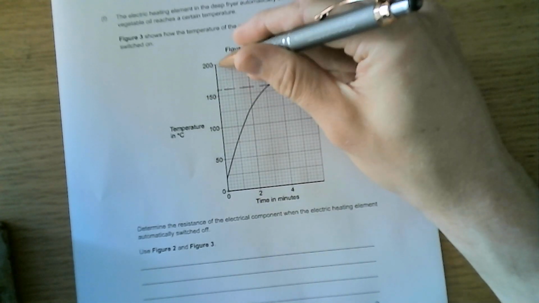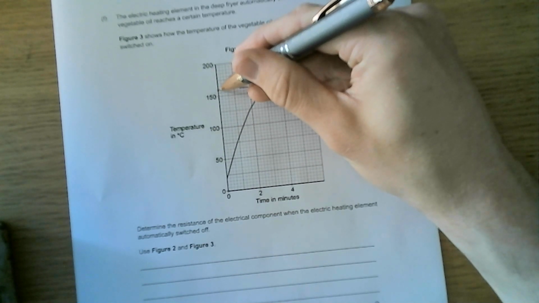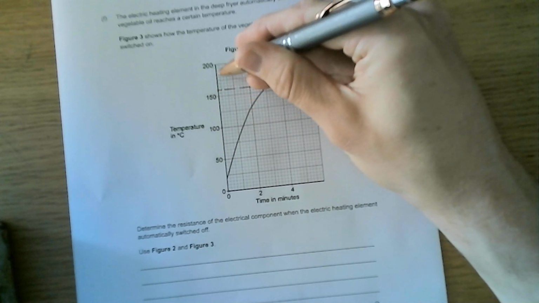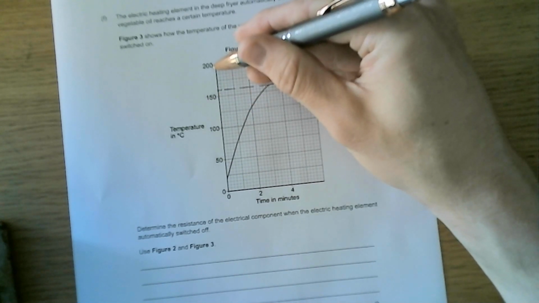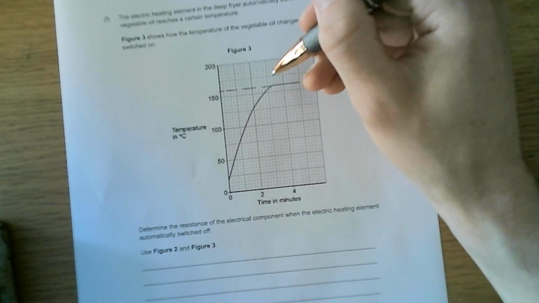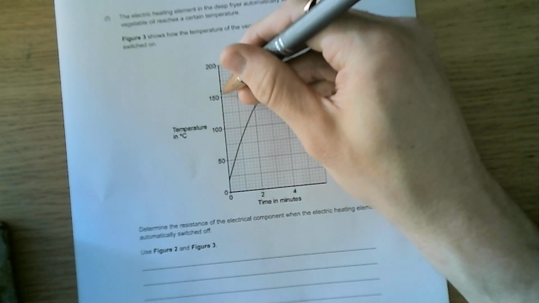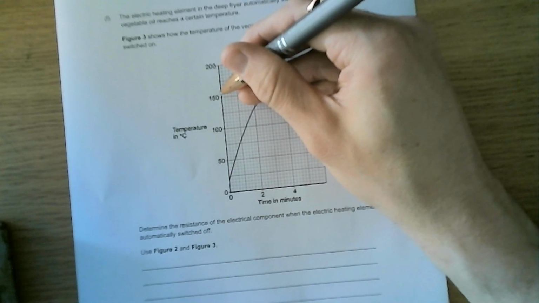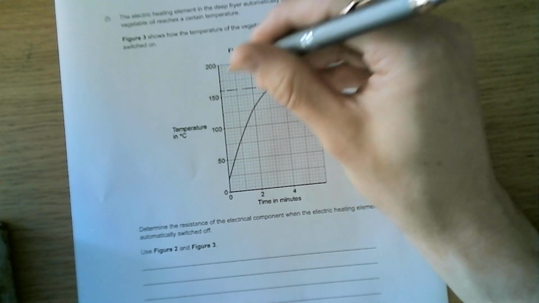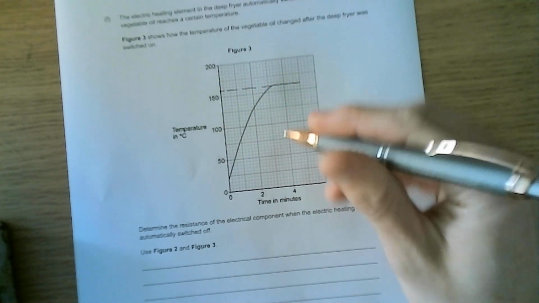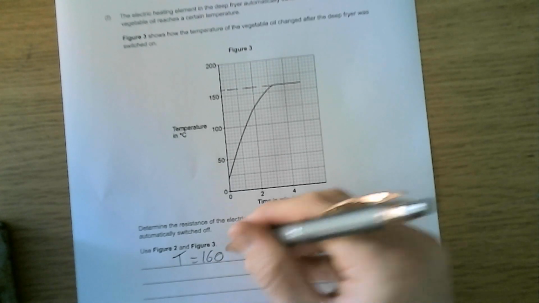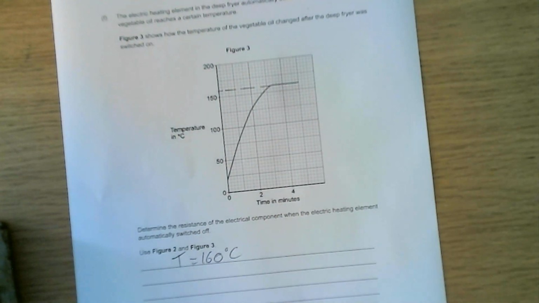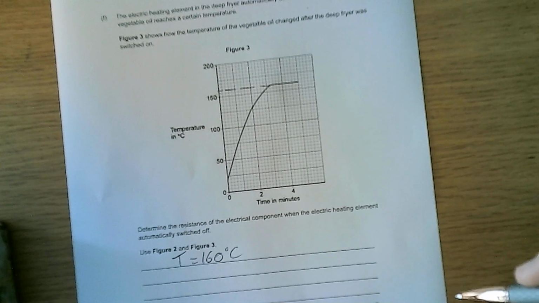Now, on the graph, how many divisions are there? So there's 1, 2, 3, 4, 5, 6, 7, 8, 9, 10. So there's 10 divisions between 150 and 200. 50 divided by 10 is 5. So each of these small squares is going to be 5. Okay, so the temperature is going to be 160. So T equals 160 degrees Celsius. Okay, so far so good. That'll get us 1 mark.